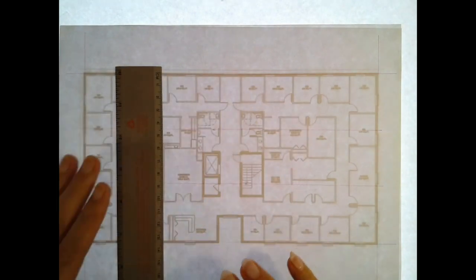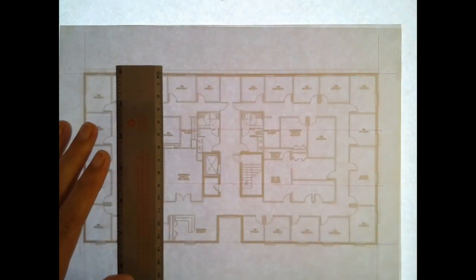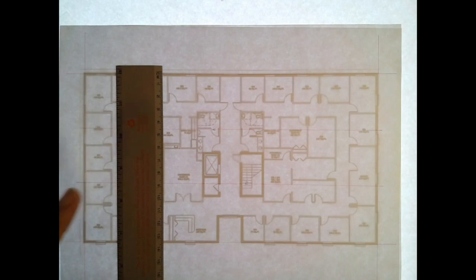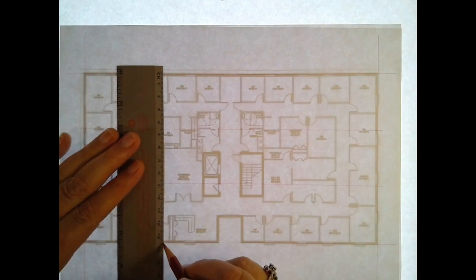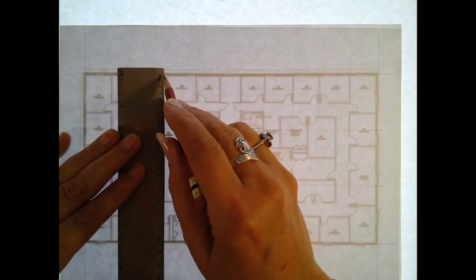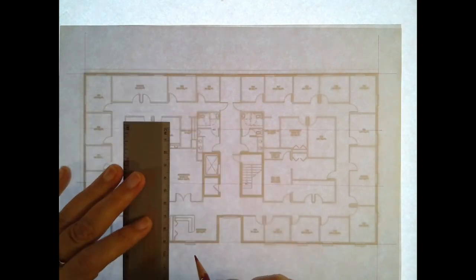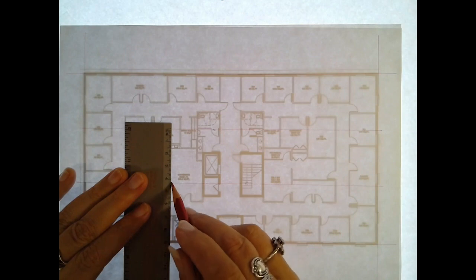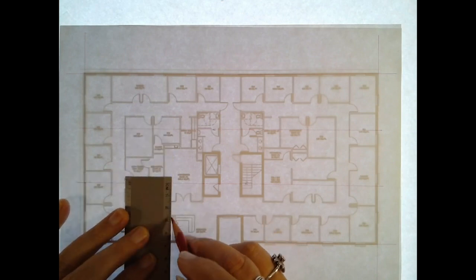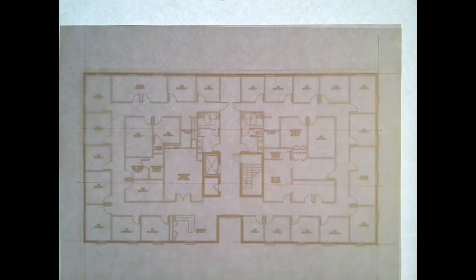I want to use millimeters because it's just easier to read than sixteenths or eighths. So from here to here I've got about 42 millimeters, 43, looks like I was a little bit off on that one, but that's my thirds.